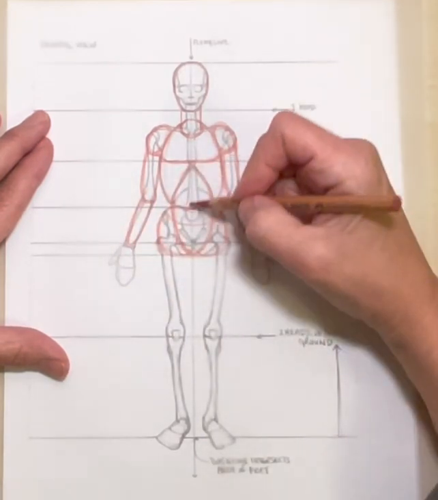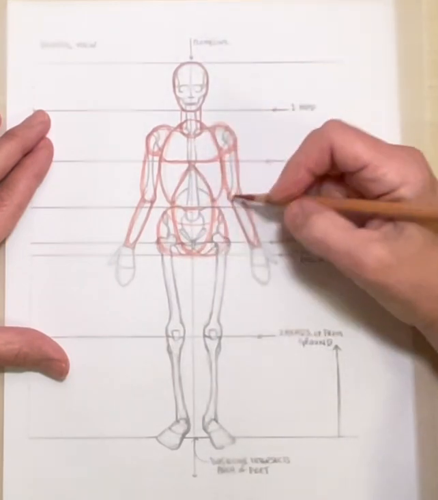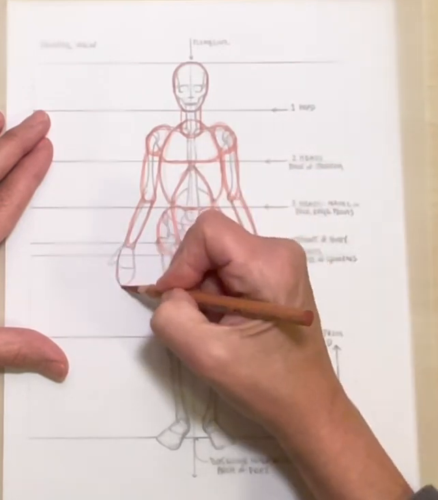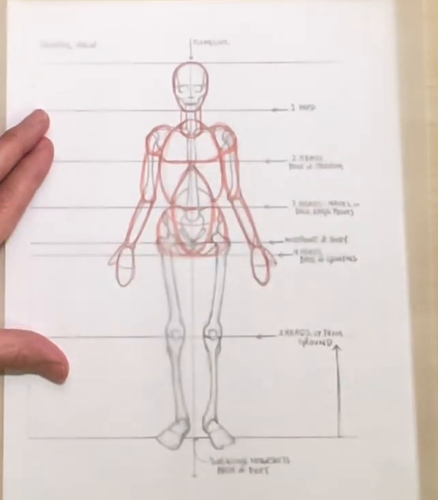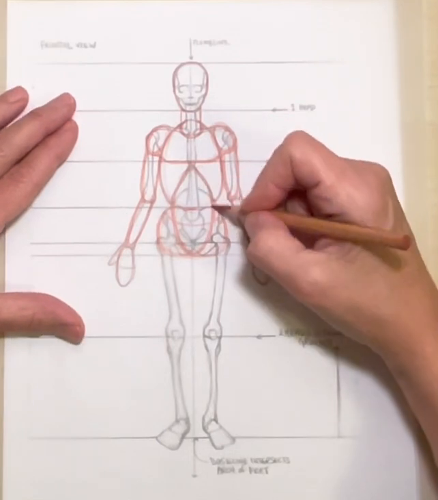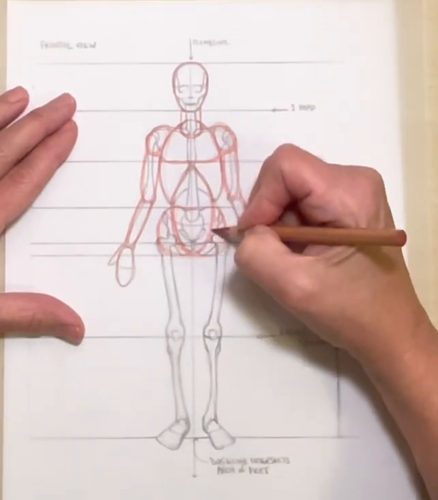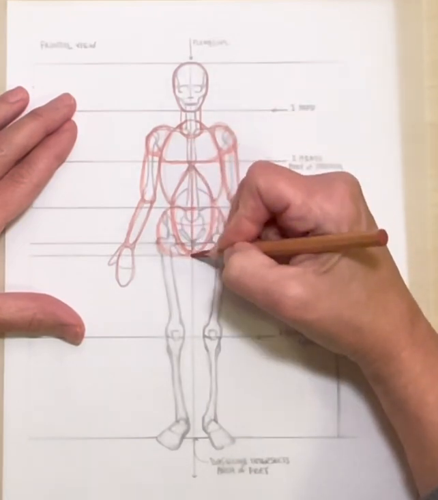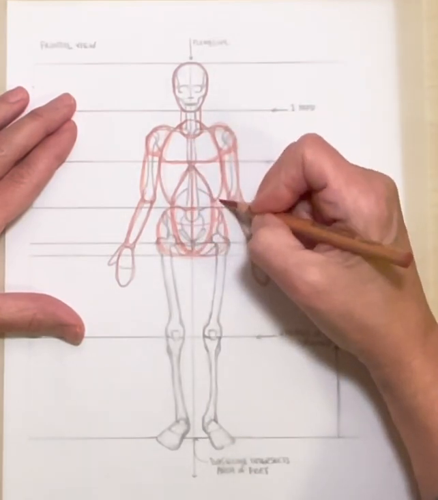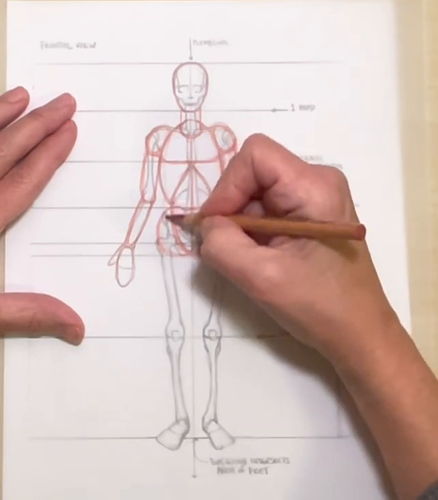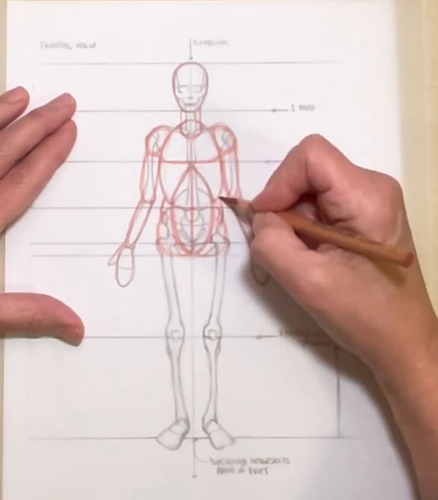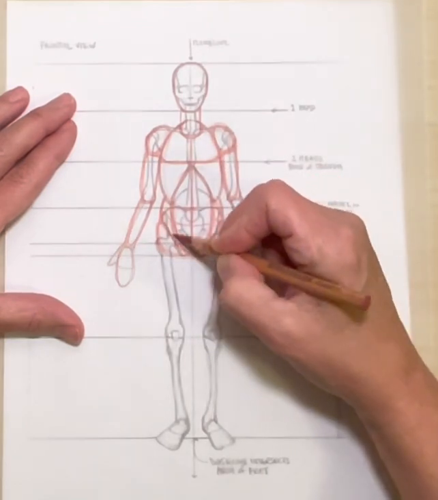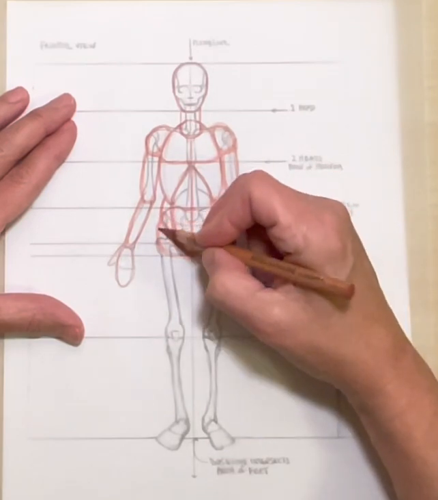So we're just adding ovals here. Oval for the hand, oval for the thumb, oval for this hand, oval for the thumb. And then we might look at this region of the belly and ask ourselves, here's the center point of the body coming down, but often it gets filled out a little bit here and here by the external obliques. And they often have a second line that comes down to the region of the base of the pelvis.